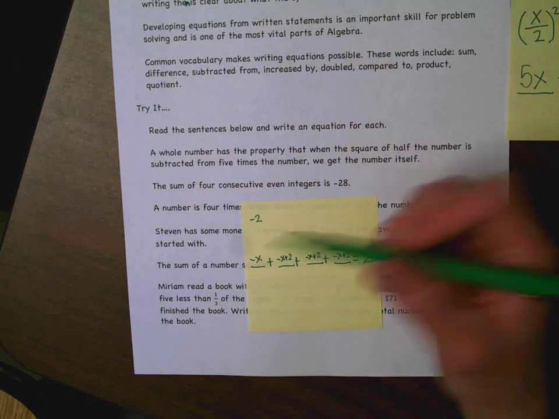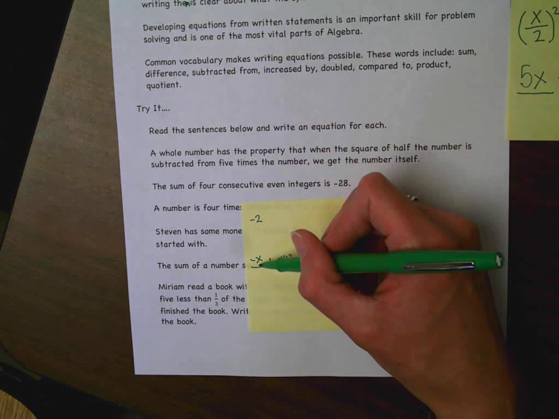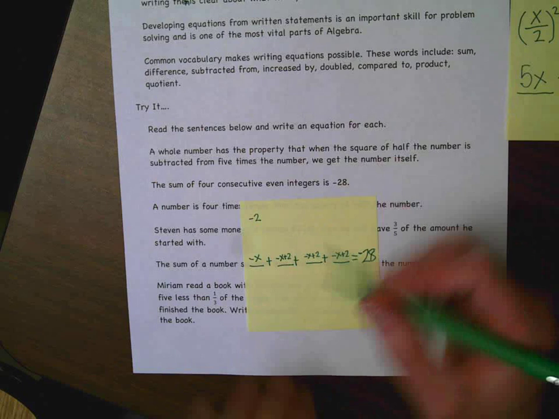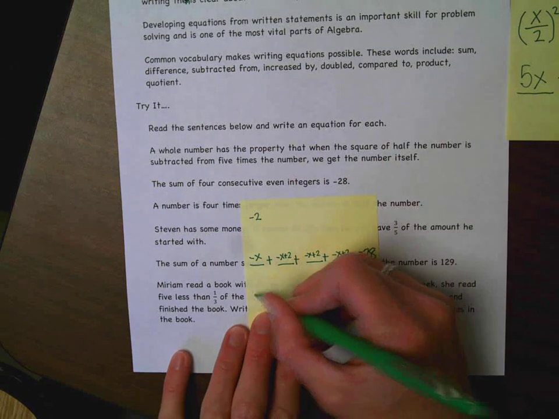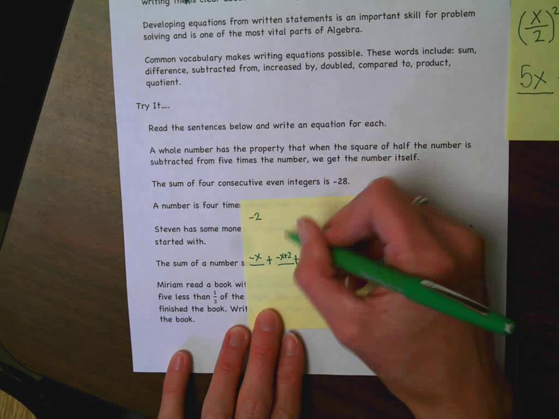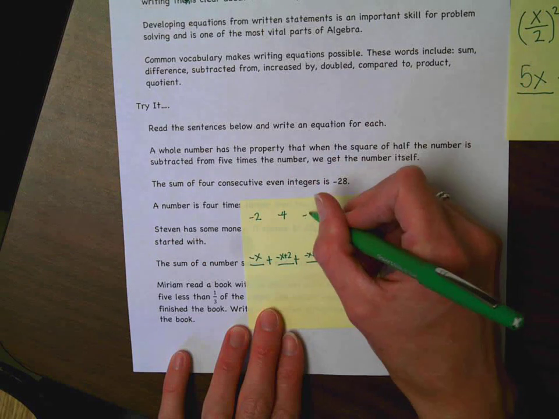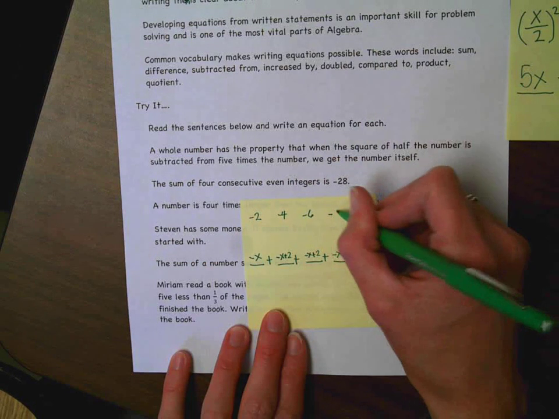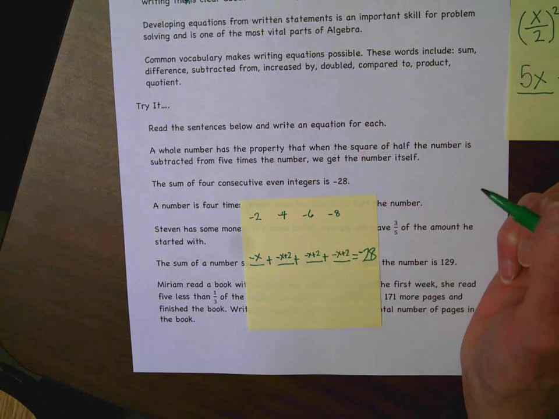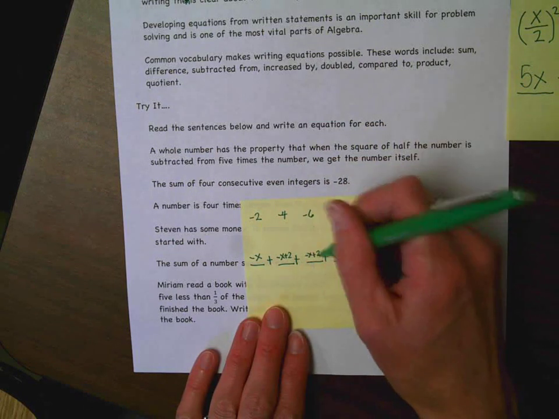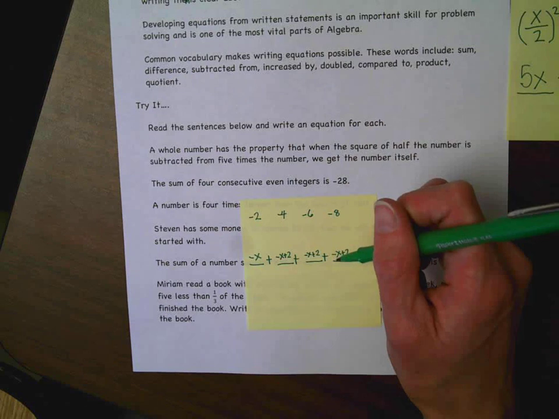I think that would be okay, because we know that this is the first one. So let's look at it like this. If this one was negative 2, then that next number would have to be negative 4. And then the next number would have to be negative 6. And then the next number would have to be negative 8. So we just have to make sure that we're showing this.